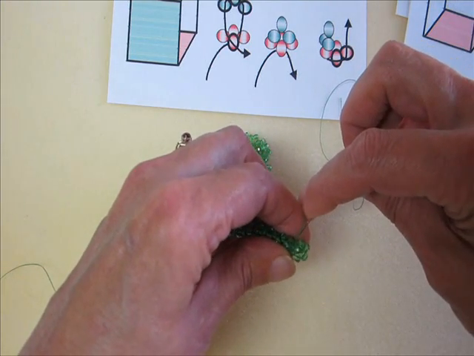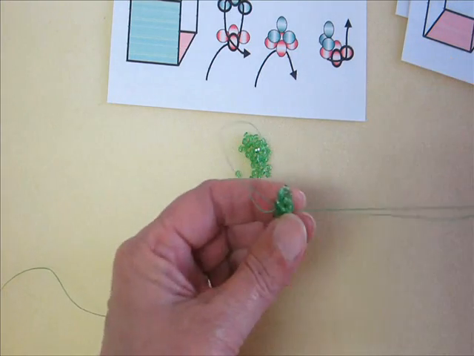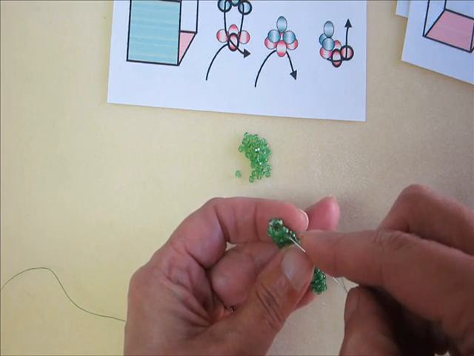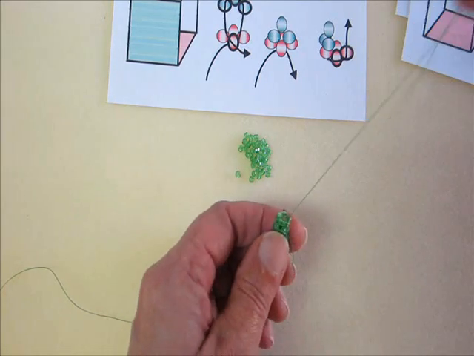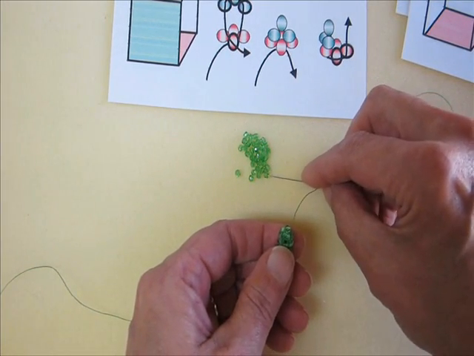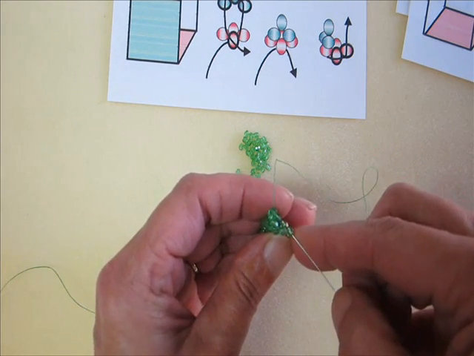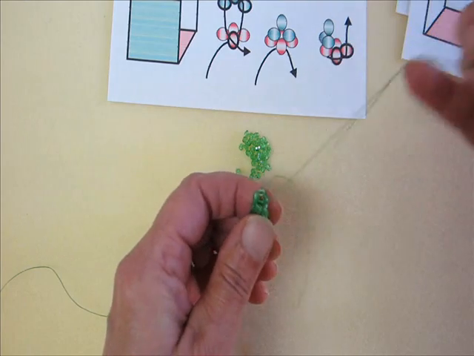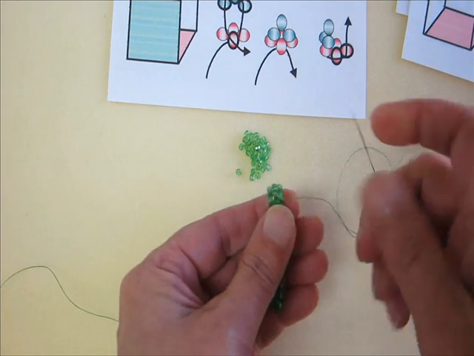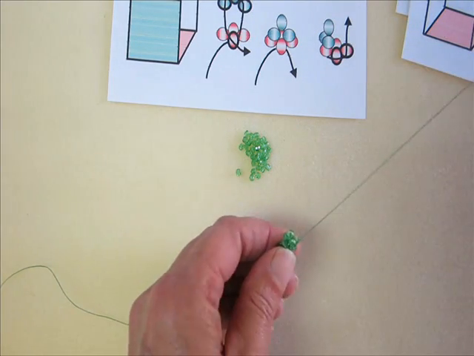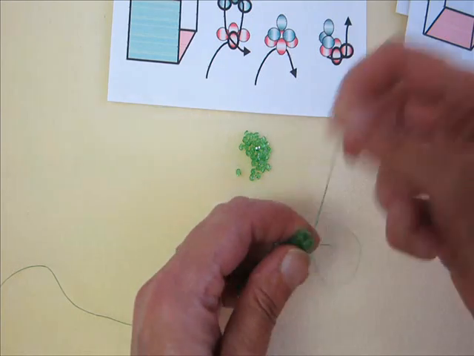stitch over, and then repeat that. Stitch through those 2 beads, pick up the bead for the top, and stitch down through these 2 beads. So there's my cube, and I'm up and out.